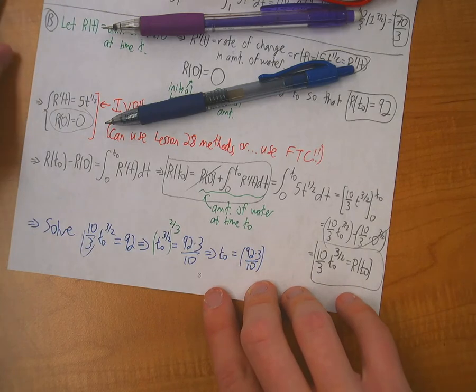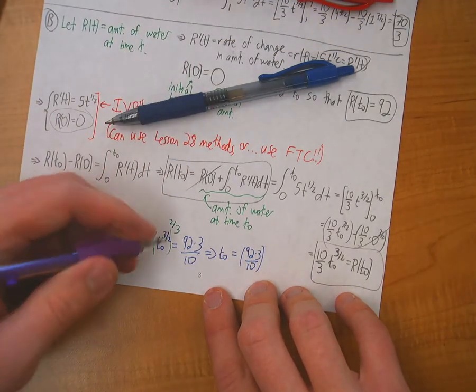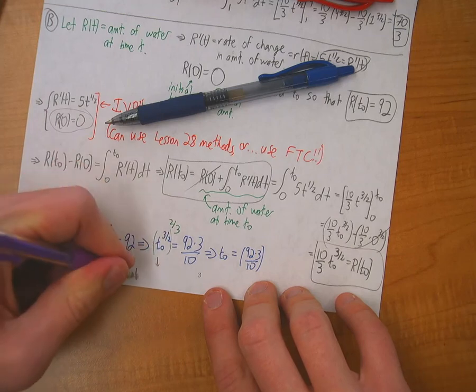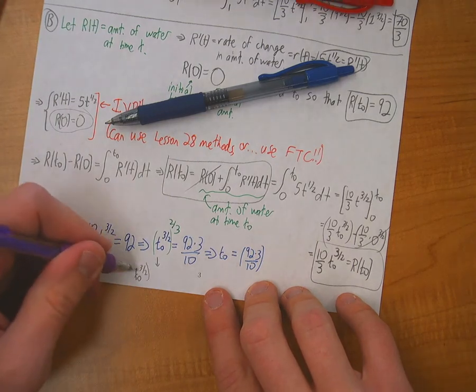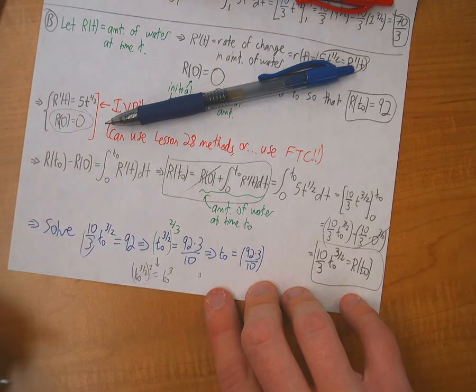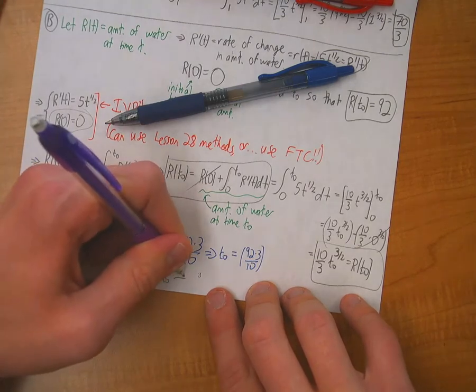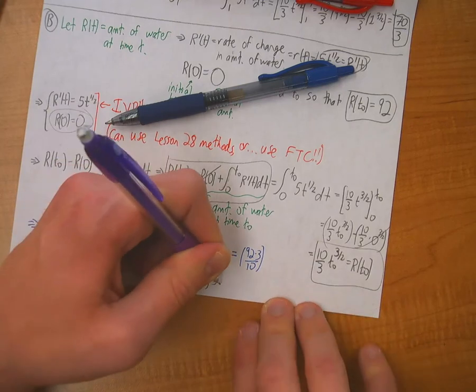One way you can think of it is, we have t naught to the 3/2. We could square both sides to get t naught cubed. Then we raise t naught cubed to the power of 1/3 to get t naught.